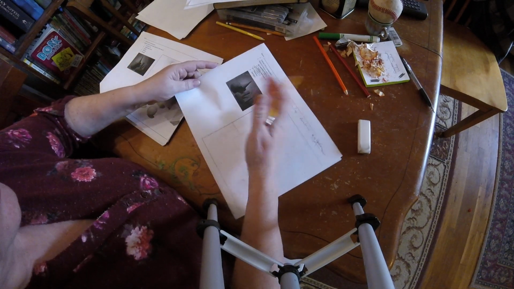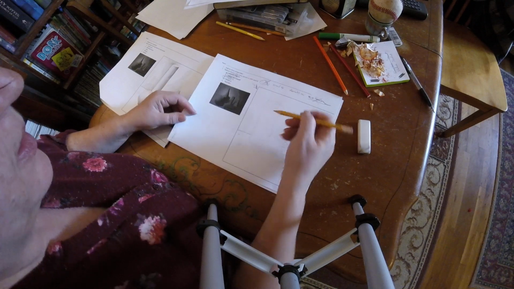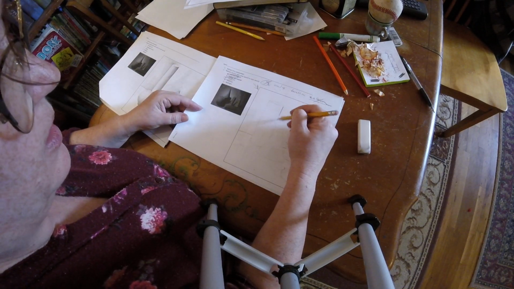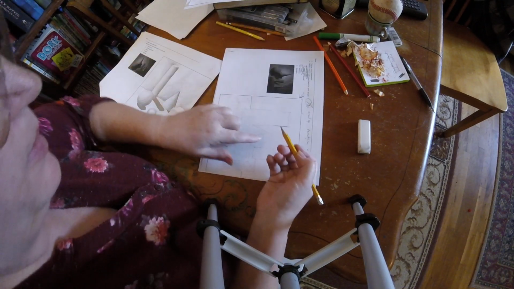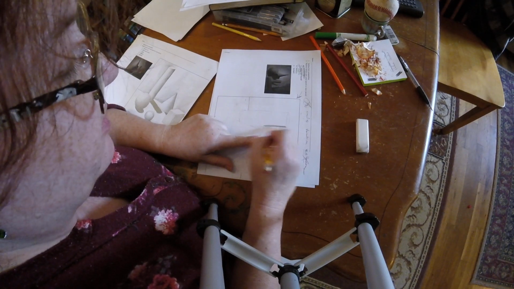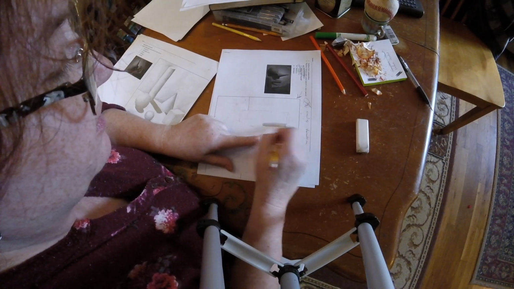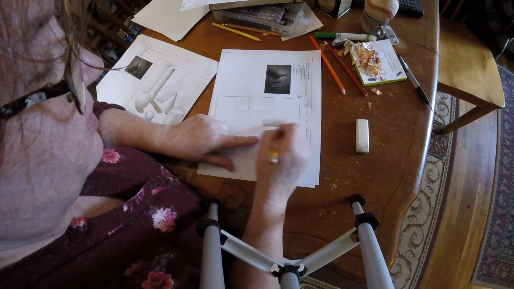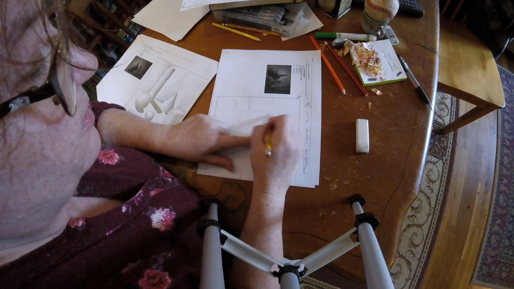But on the side here, this is going to be my darker side. I'm going to turn my paper sideways. I have a bad habit of drawing sideways. And I'm going to go ahead and lighten it up all the way across.